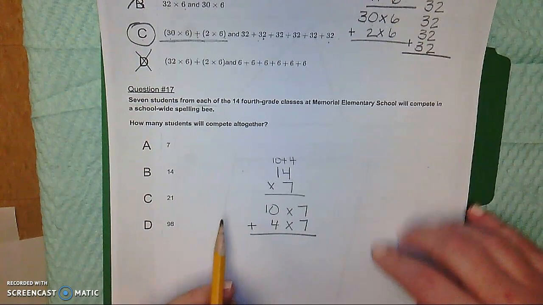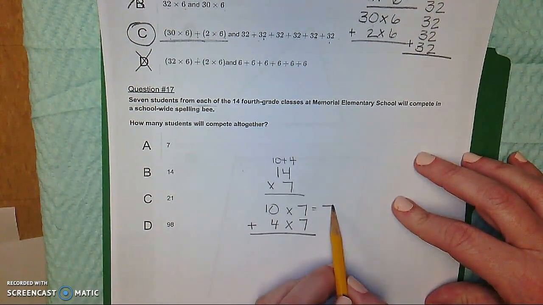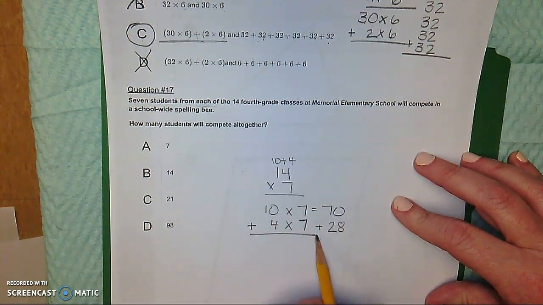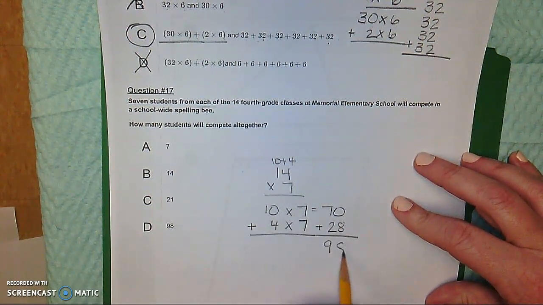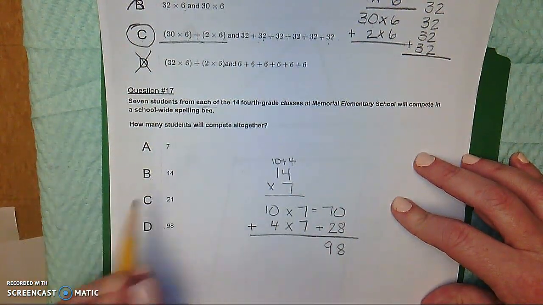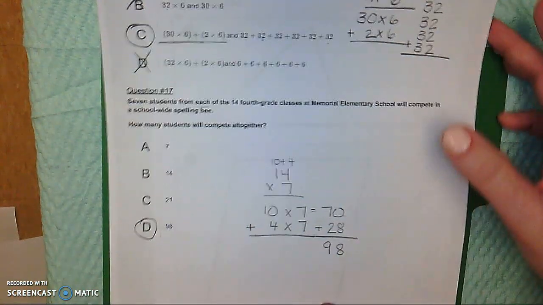So I'm going to do that. 10 times 7 is 70. And 4 times 7 is 28. If I add that together, I get 98 students. Let's find our answer. D, 98 students.